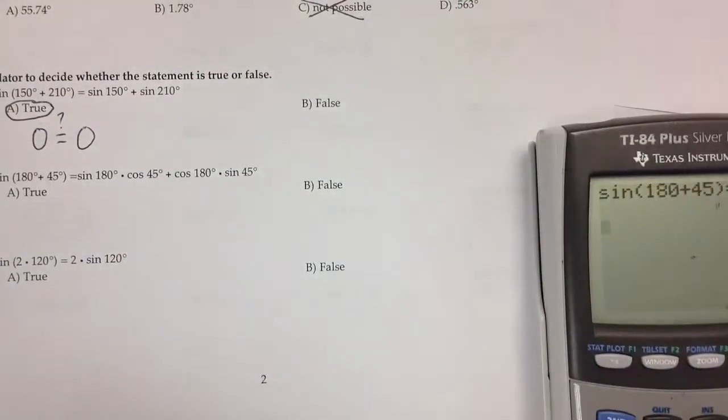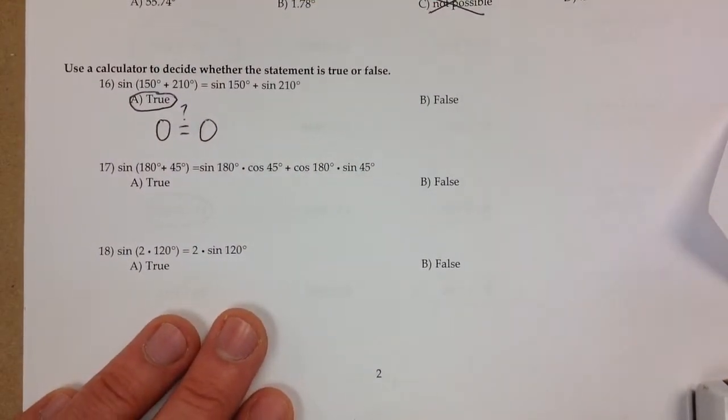Had it not been true, would it have said error? If it was not true, it would give you 0.